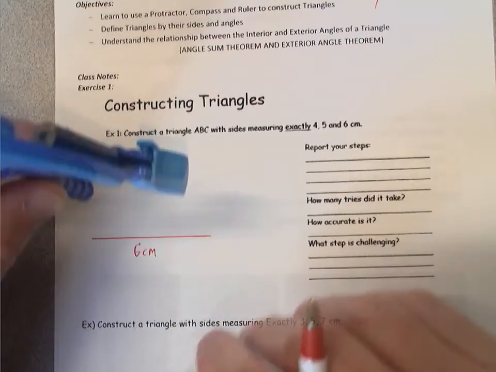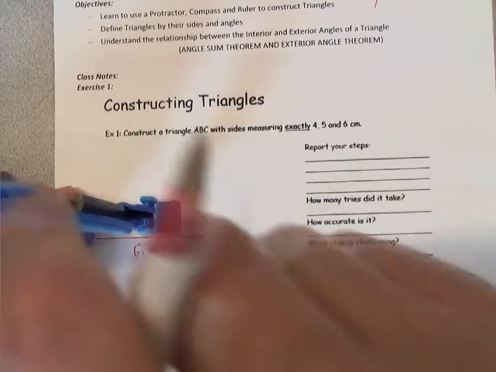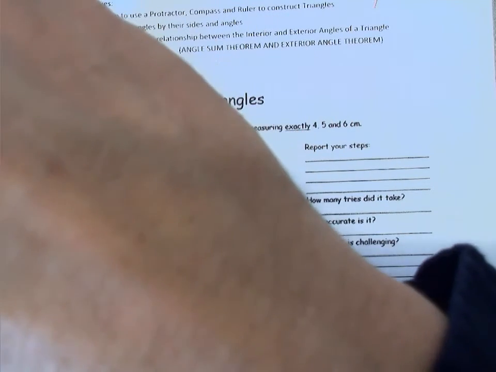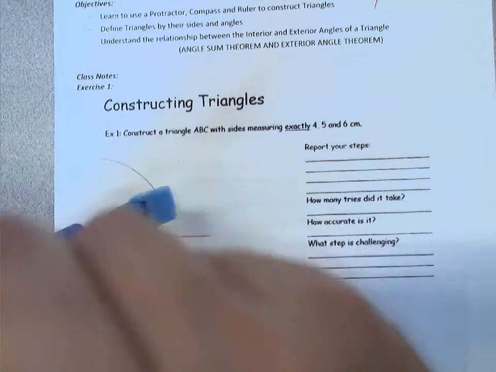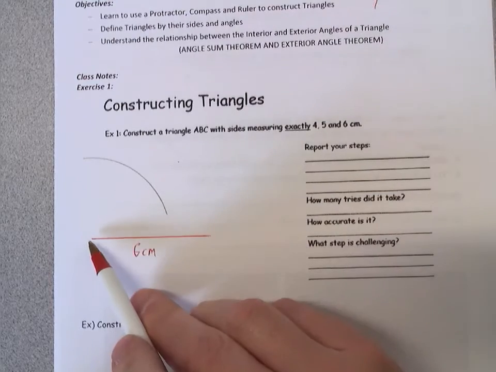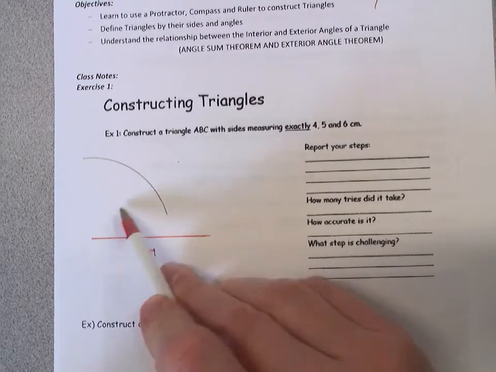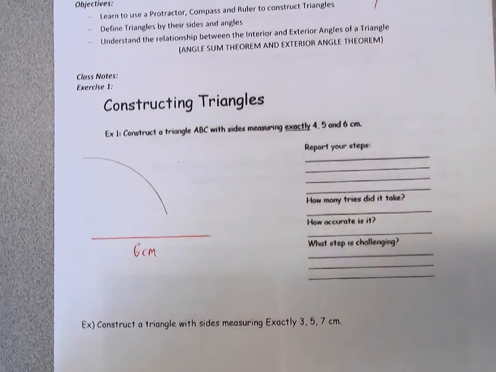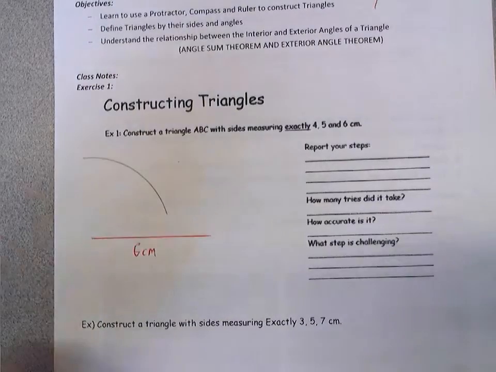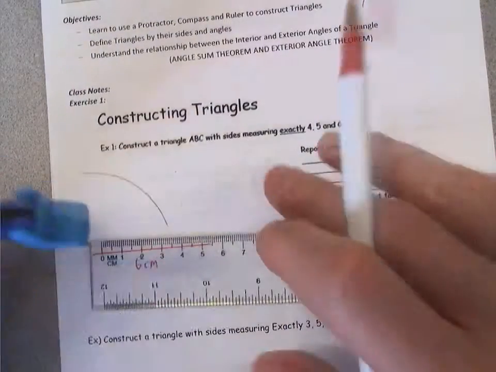Now, I'm going to go to one end of my line and draw an arc. What I know about that arc is that all points on it are 4 centimeters from this point. And now I'm going to do the same thing for 5 centimeters.